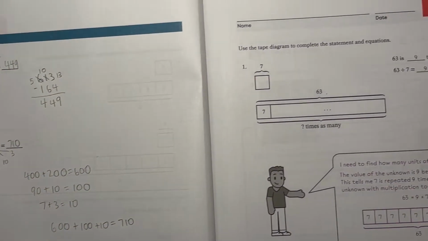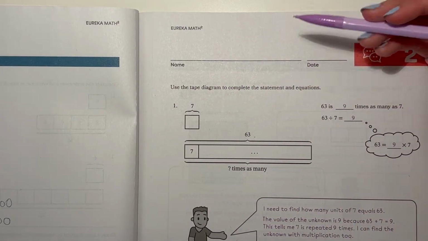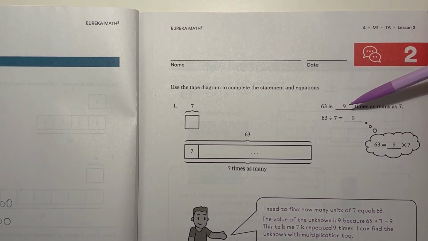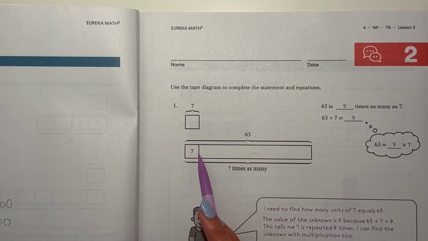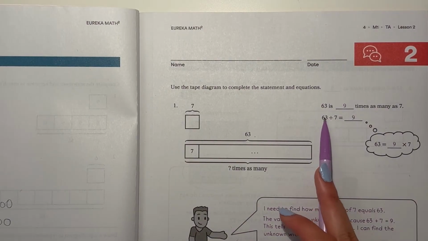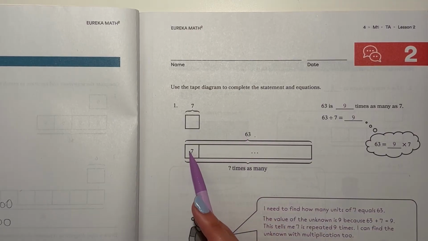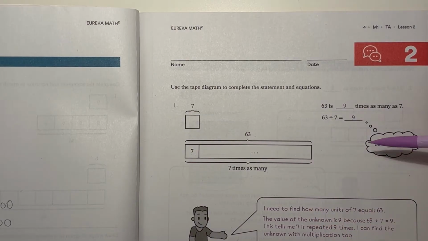All right, next we have lesson 2. This is the explanation part. So let's get started. Use the tape diagram to complete the statement and equations. 63 is 9 times as many as 7. So it's saying the 1 unit, 7, 63 is 9 copies of these 7. So 63 divided by 7, if you take 63 and divide by the amount of each tile, you should get 9 of these units, because 63 equals 9 times 7.